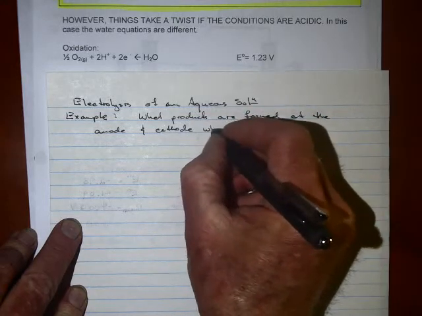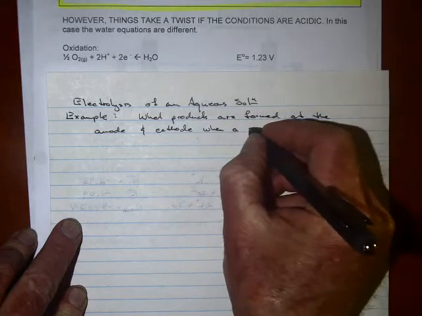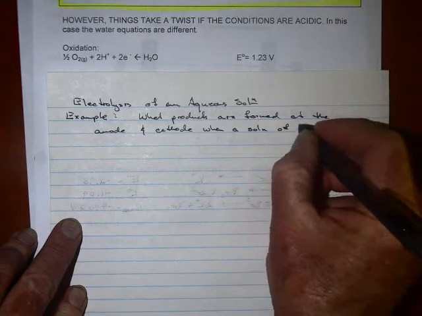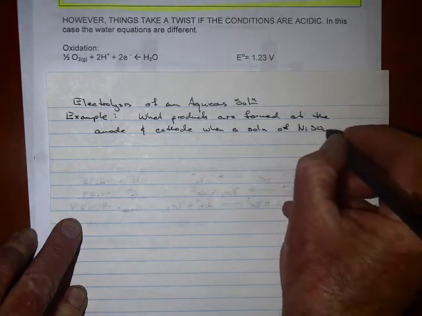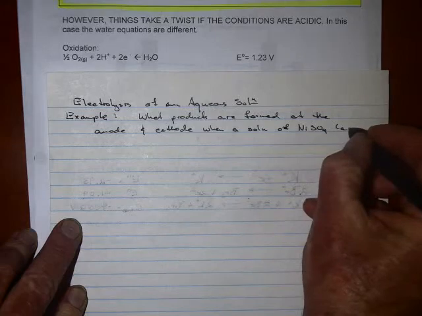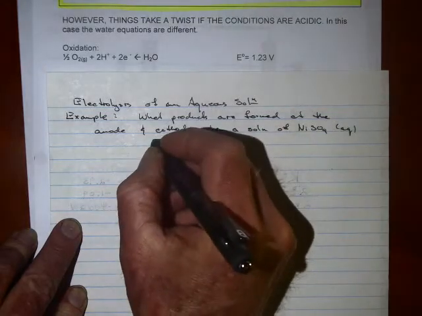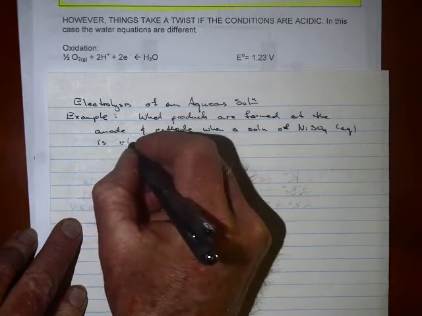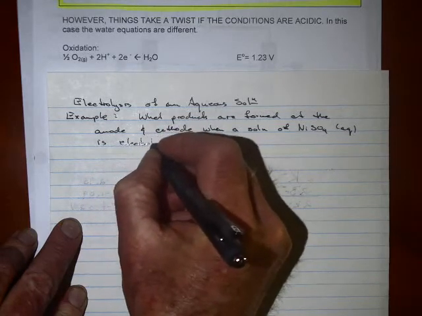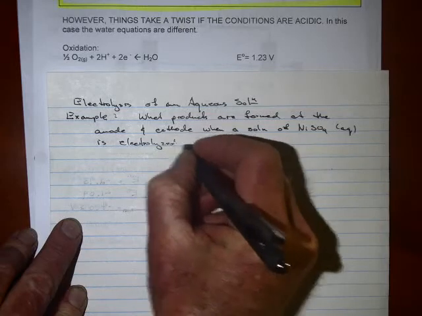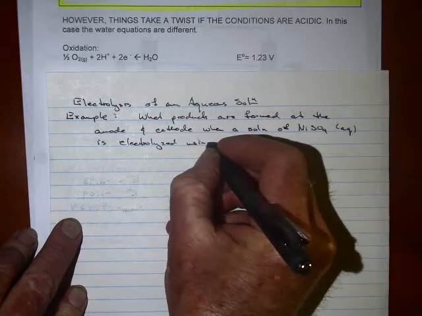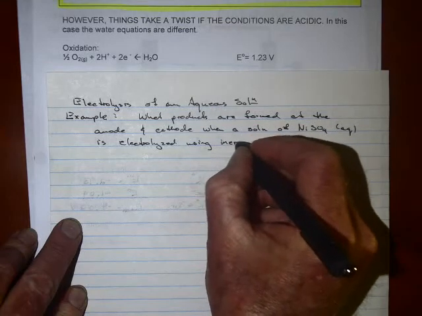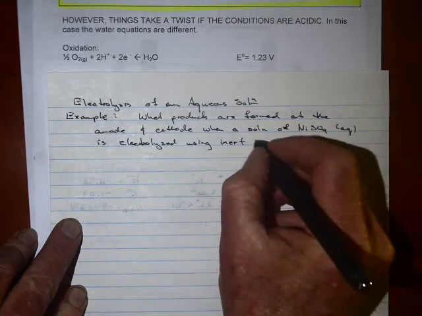When a solution of nickel sulfate, aqueous, so it's in water, is electrolyzed using inert electrodes, so carbon or platinum.